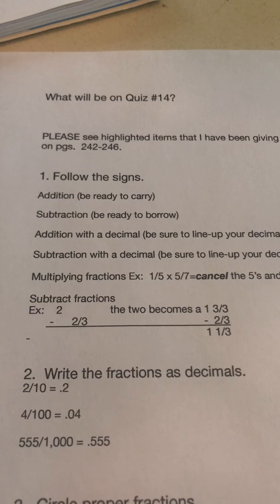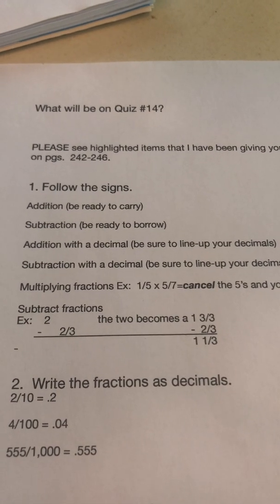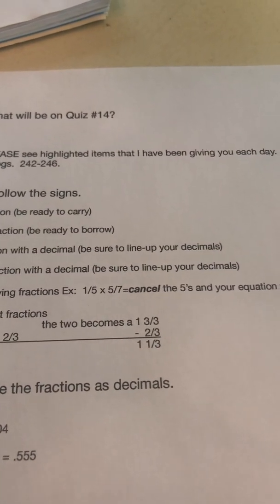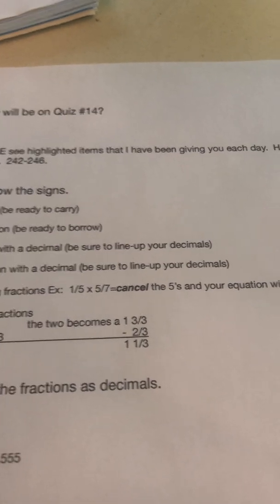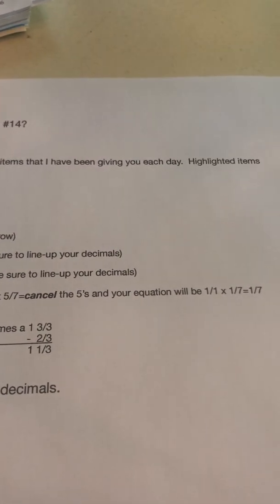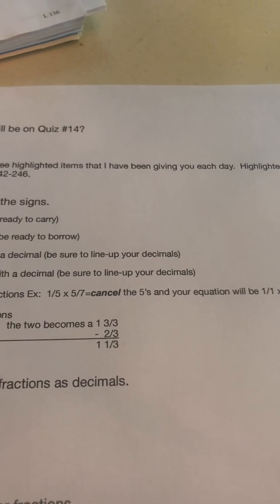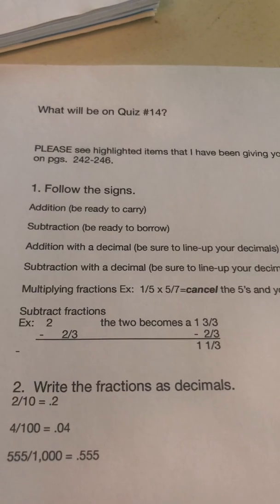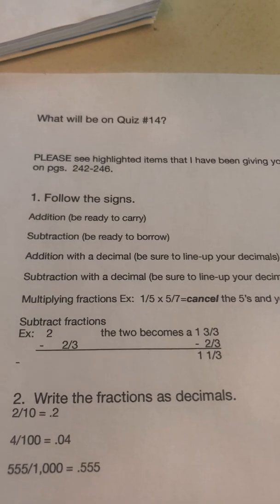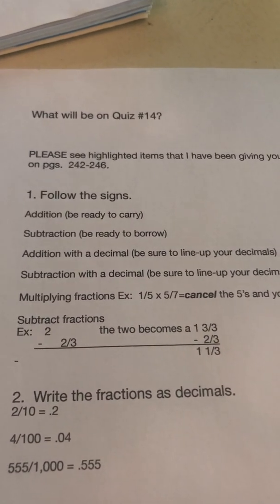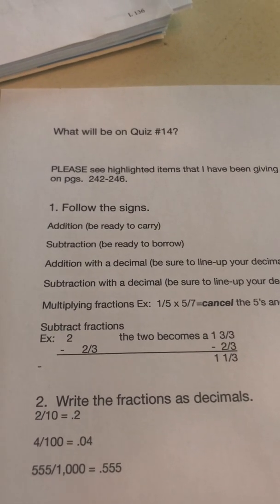Multiplying fractions. 1/5 times 5/7. Remember to cancel the 5's first. And your equation will be 1/1 times 1/7 equals 1/7 because you've canceled out those 5's, okay? You may need to work that problem out to the side, but I've given you everything you need to know.